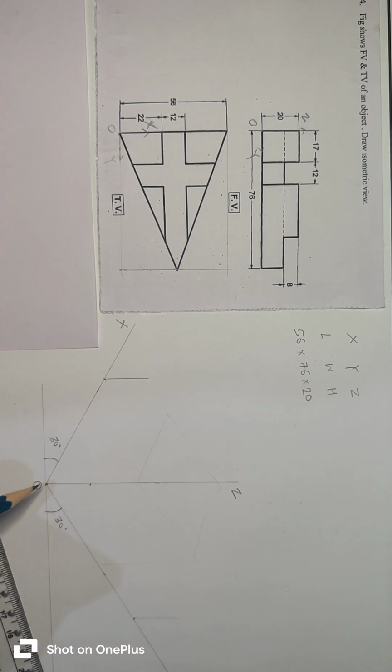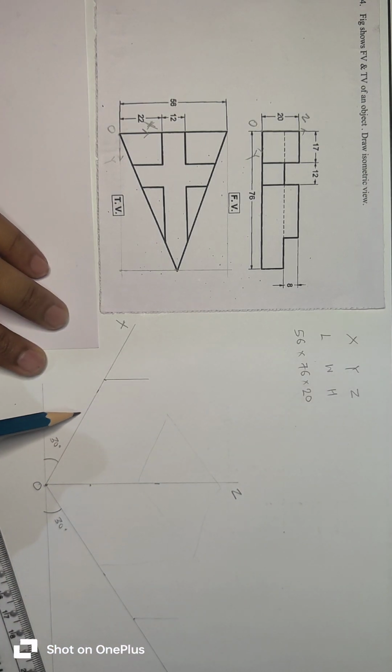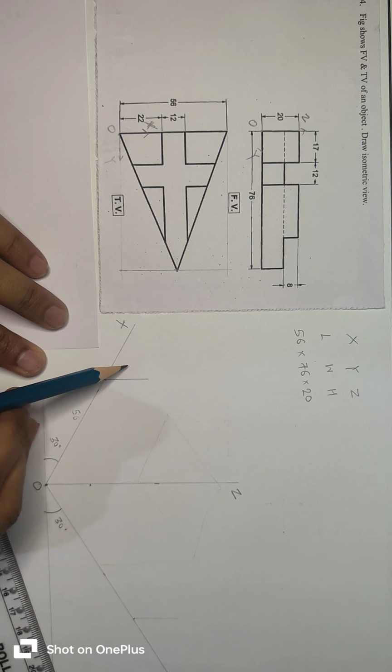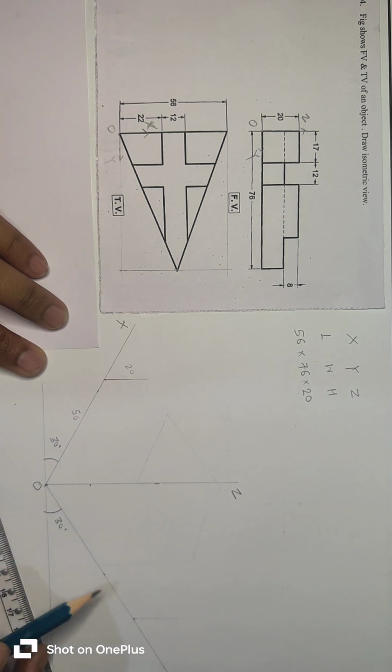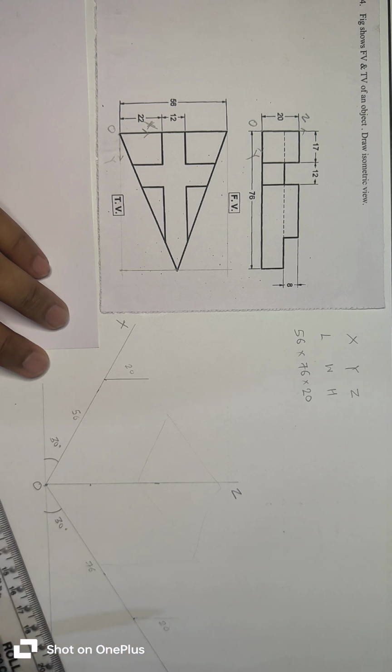From O point, this is 56. From this point this is 20. From O point this is 76, and from this point this is 20.